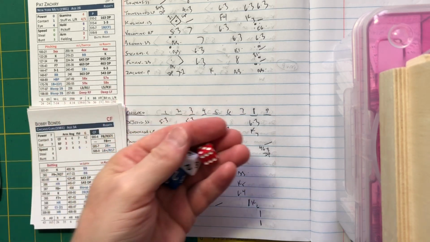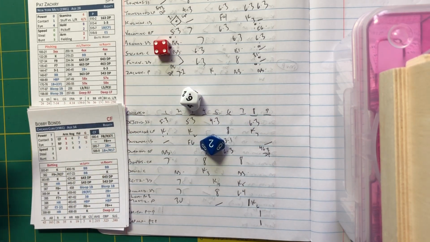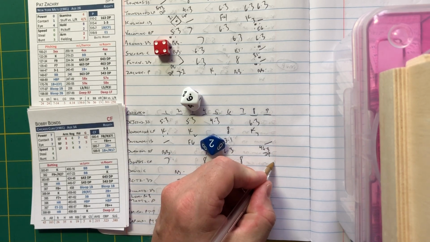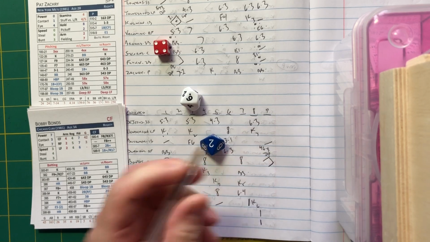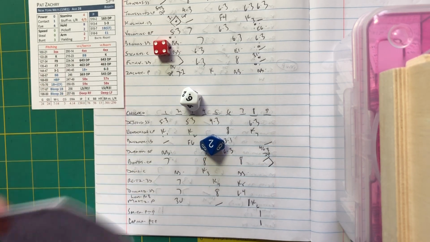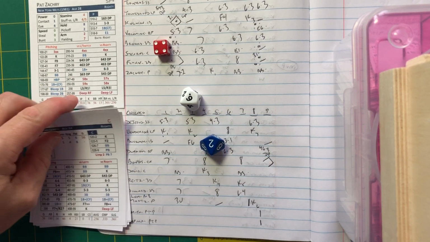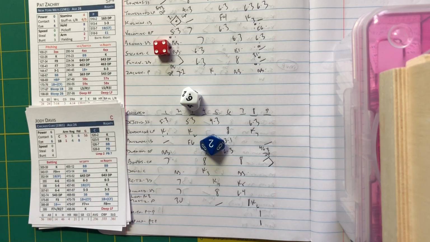0 for 3 for Bonds. The pitch from Zachry is a 462, and that, my friends, will be extra bases for Bonds. He cracks it off the right center field fence. Mookie's got to run it down. Bobby's around second, heading for third. He's got a triple. And Jody Davis comes to the plate.